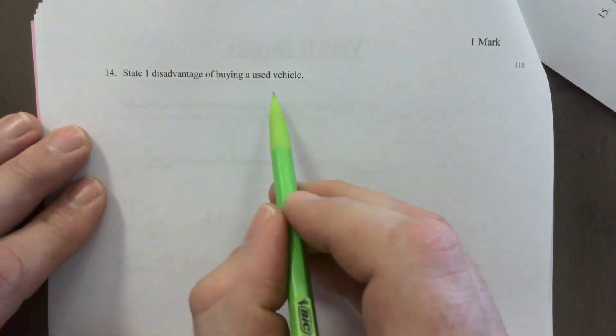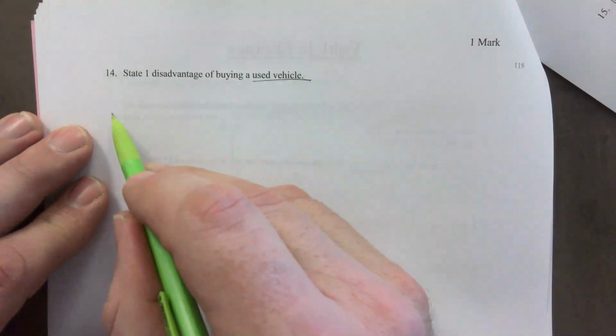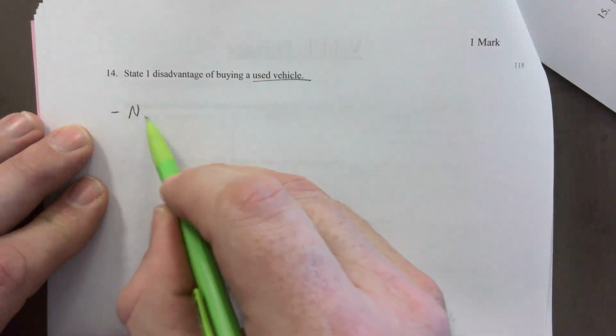State one disadvantage of buying a used vehicle. Not as fuel efficient.